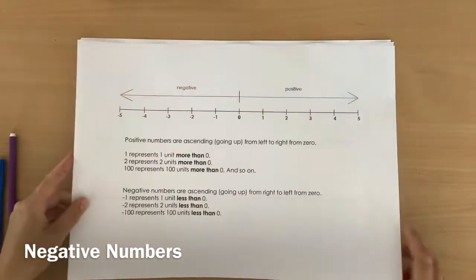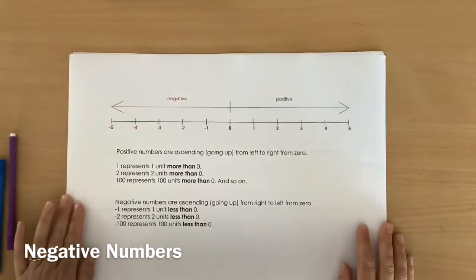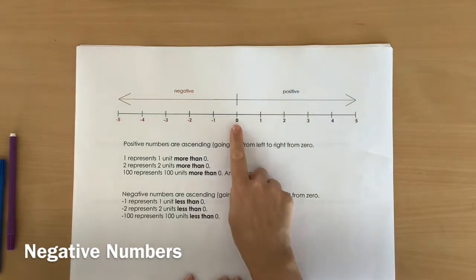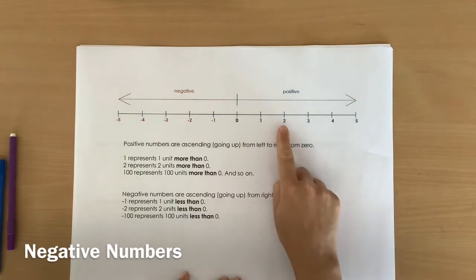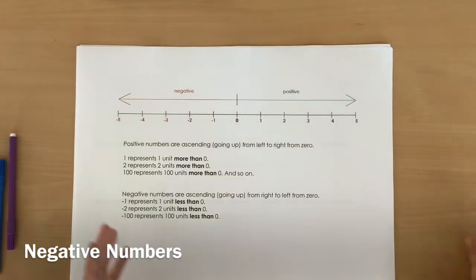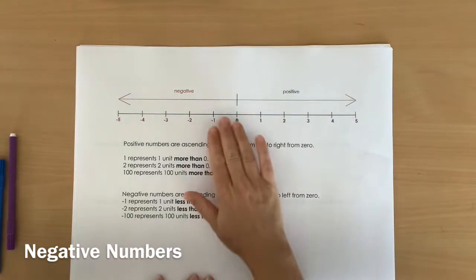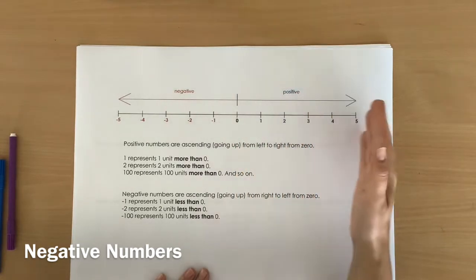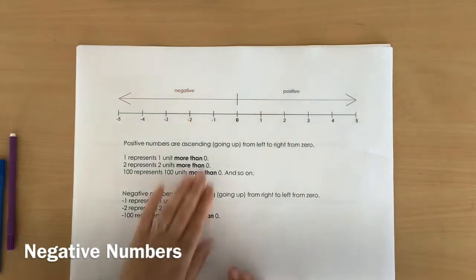So, I've drawn a little number line for you, just to show you a visual of how negative numbers work. I put 0 in the middle, and I've used this side for positive numbers. That's the number line that we all know and love. It goes up, sometimes in 1s, sometimes in 10s, but the numbers are ascending, going up as you move along to the right.